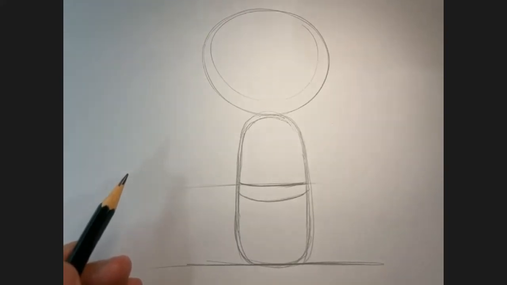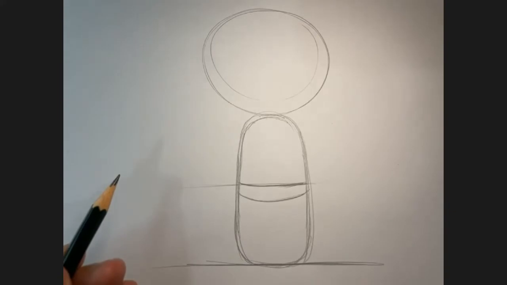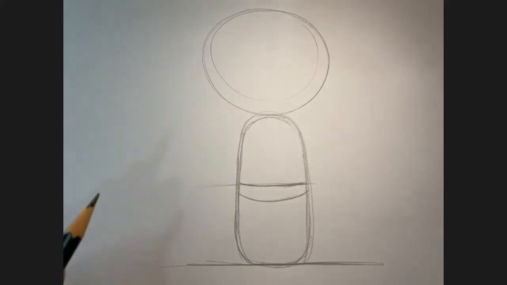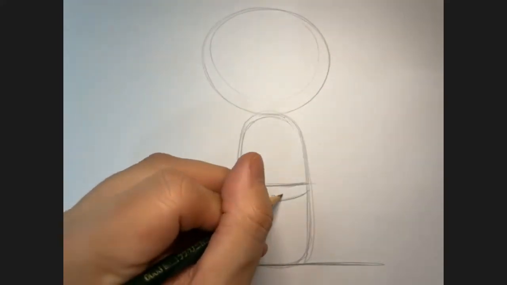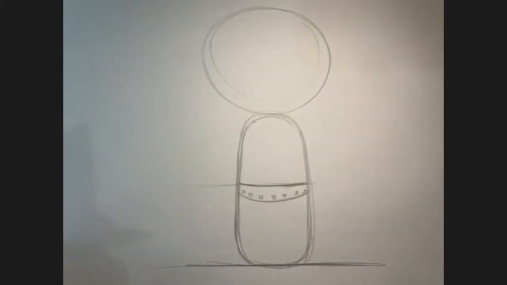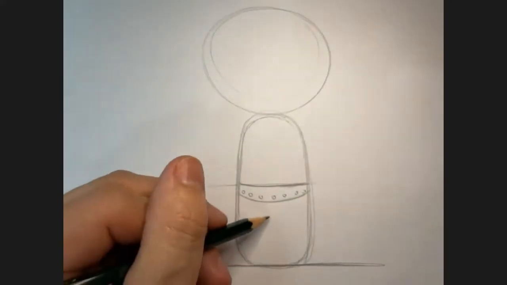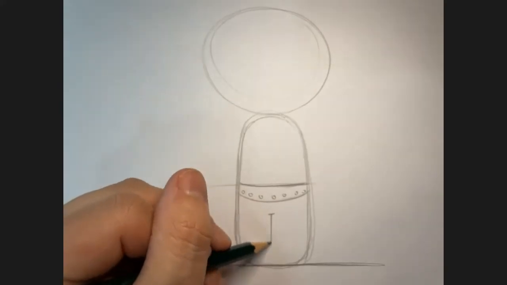And that's going to be where her legs come up to. I'm trying to find the one I'm drawing. The illustrated ones are probably easier. So this one has little dots. And her legs sort of start there.